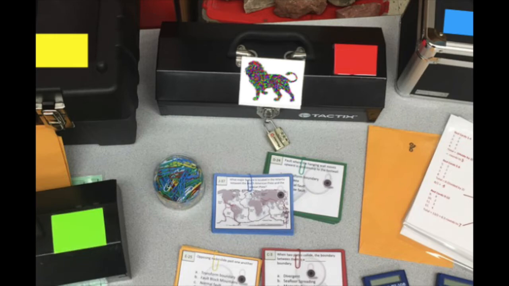Next activity that I would highly recommend is the escape room. And escape rooms do not have to be hard. There's different types of escape rooms. There's 1-tier escape rooms, and then there's 5-tier escape rooms. And it really depends on how much time you want to put in as far as prep work to actually perform an escape room. Now, I'm going to be going over what I use. I use a very simple 1-tier escape room.